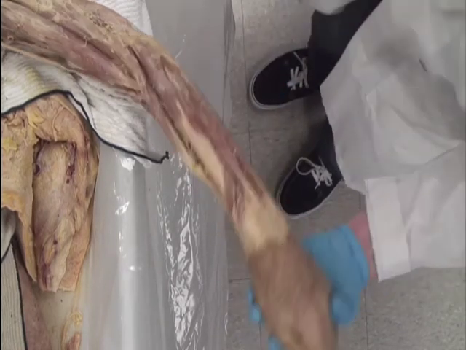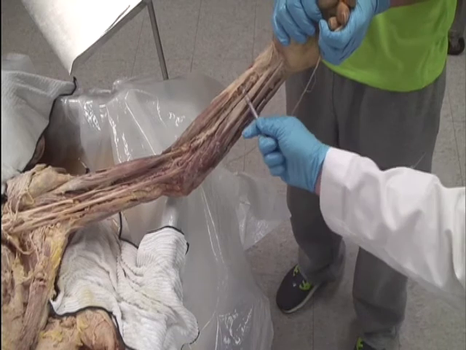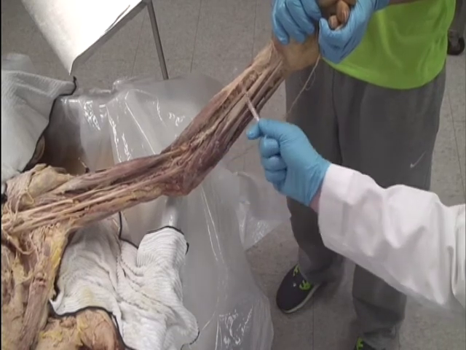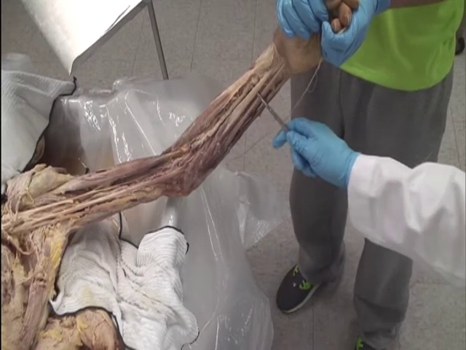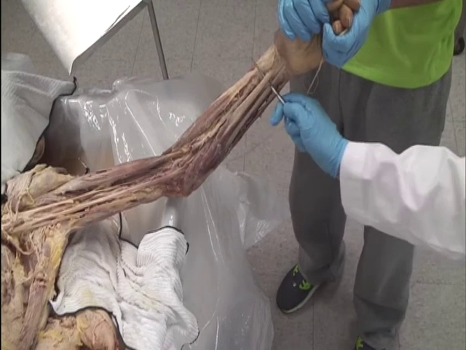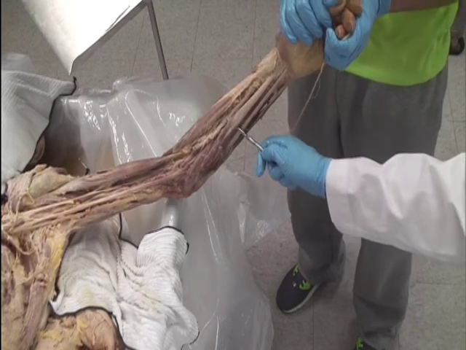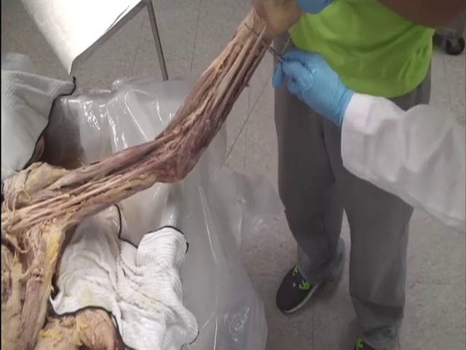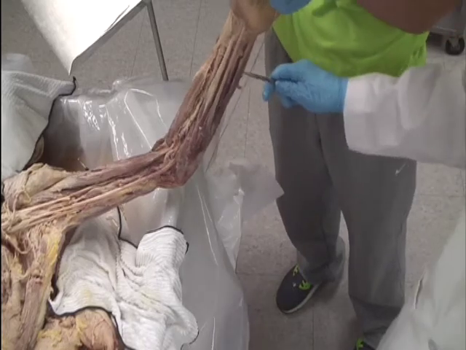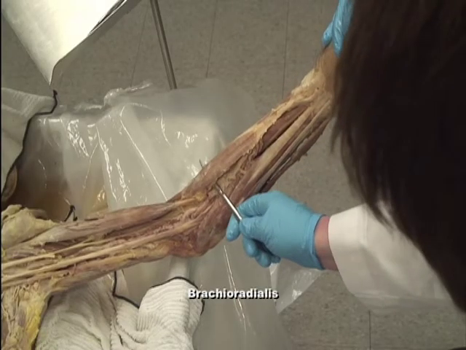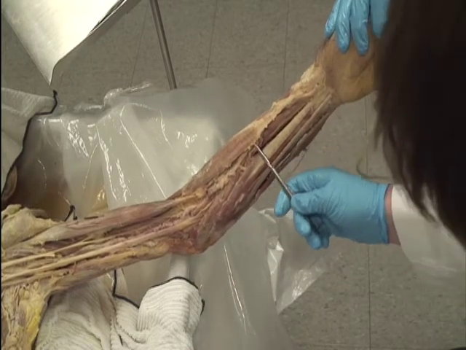Next, we will examine the muscles of the anterior forearm. All of the muscles in this group originate from the medial condyle of the humerus, except for the brachioradialis, which originates from the humerus, and a couple of the deeper muscles, which originate from either the ulna or radius. All of the muscles in this group function to flex either the hand or the digits, as well as aid in pronation. We will begin with the brachioradialis muscle, which inserts on the styloid process of the radius.